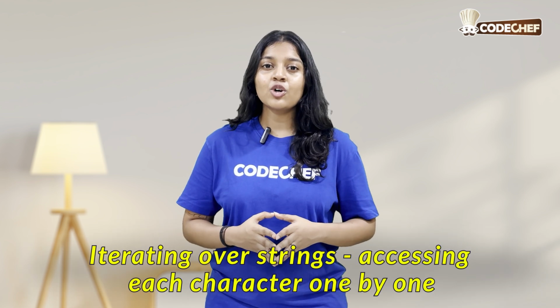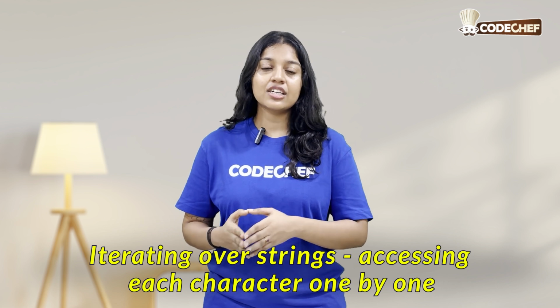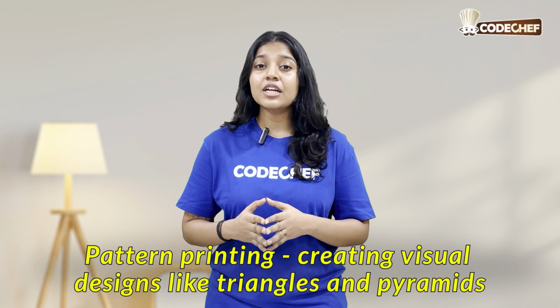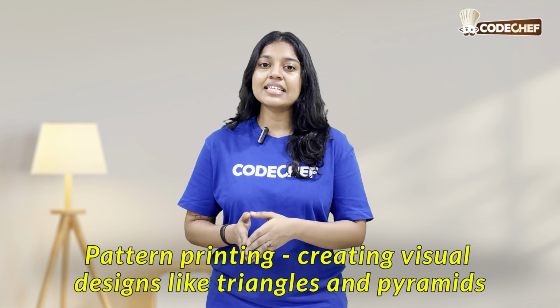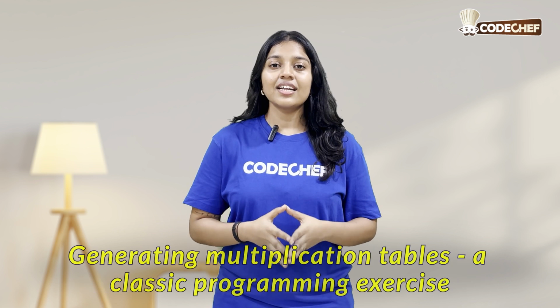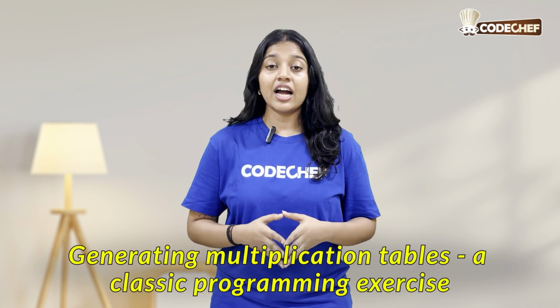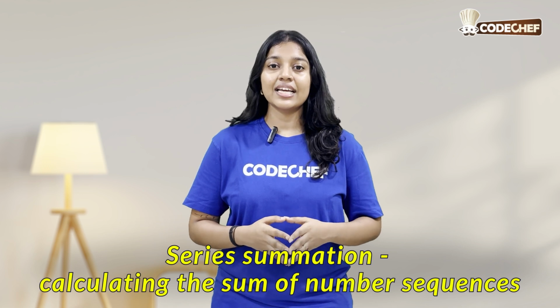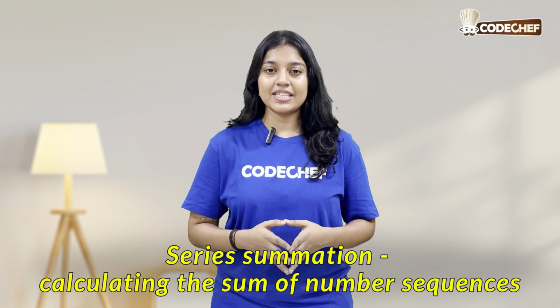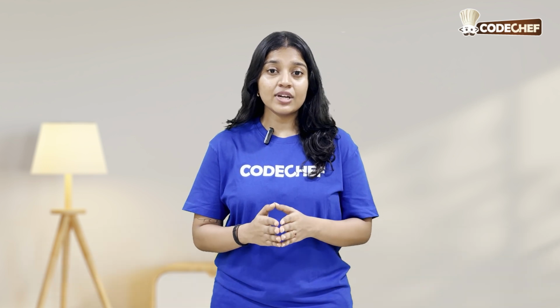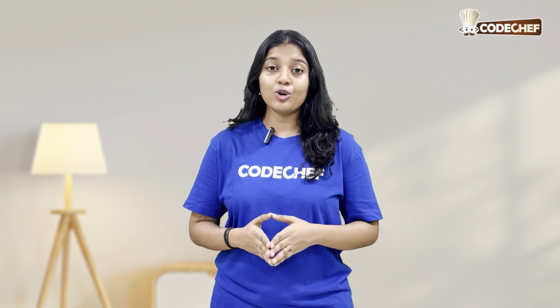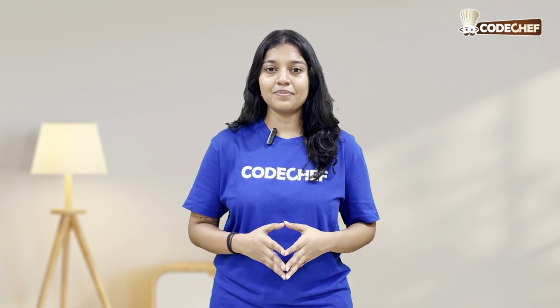First, iterating over strings, accessing each character one by one. Second, pattern printing, creating visual designs like triangles and pyramids. Third, generating multiplication tables, a classic programming exercise. And fourth, series summation, calculating the sum of number sequences. These are real problems you'll encounter in programming, and for loops are the perfect tool to solve them.